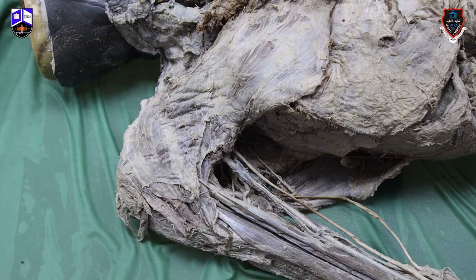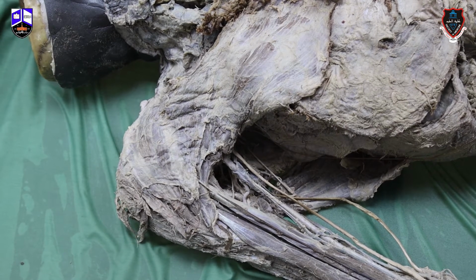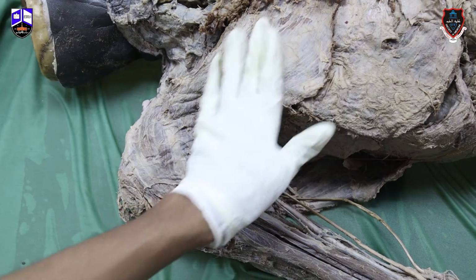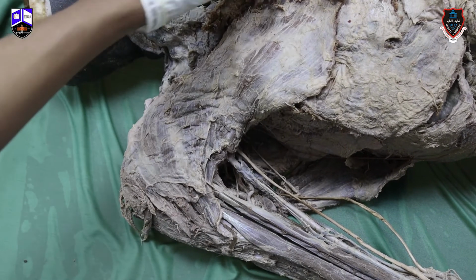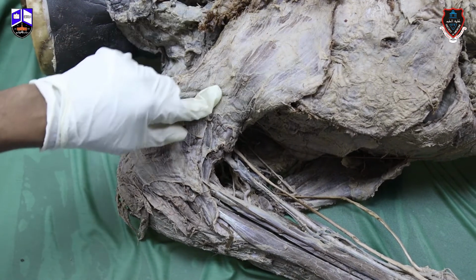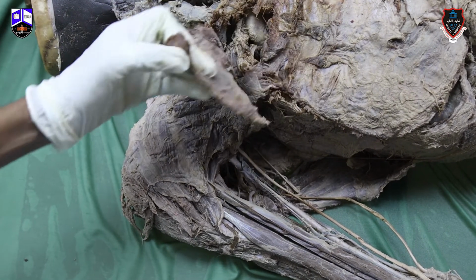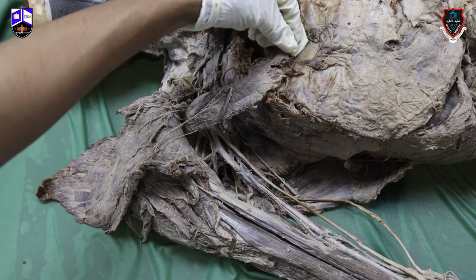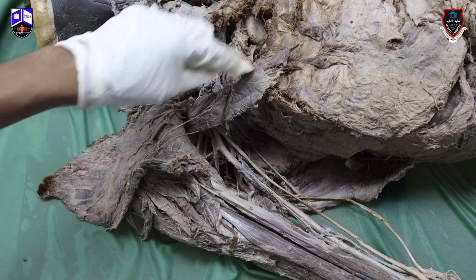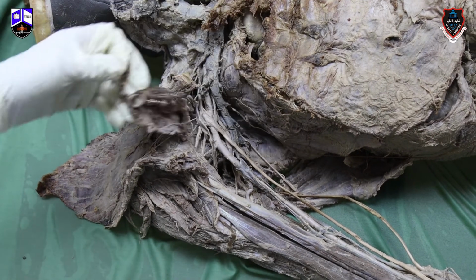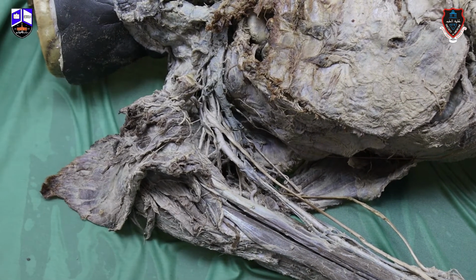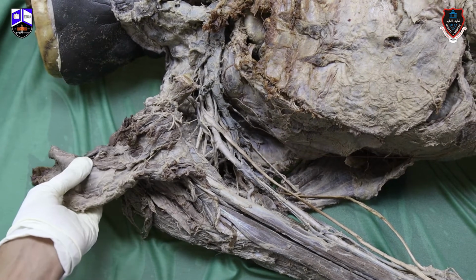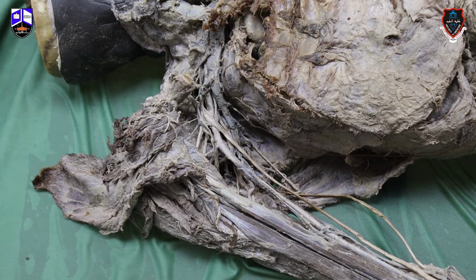Now let's talk about the boundaries of the axilla. The anterior boundary of the axilla is composed of this muscle, pectoralis major, and behind it, this muscle is pectoralis minor, and a fascia called the clavipectoral fascia. So the anterior boundary is the pectoralis major, pectoralis minor, and the clavipectoral fascia.